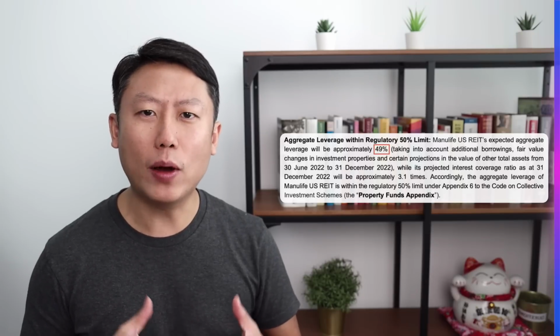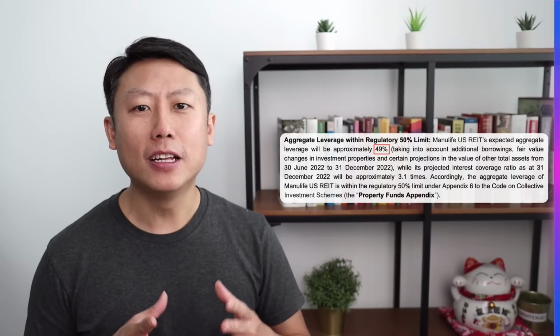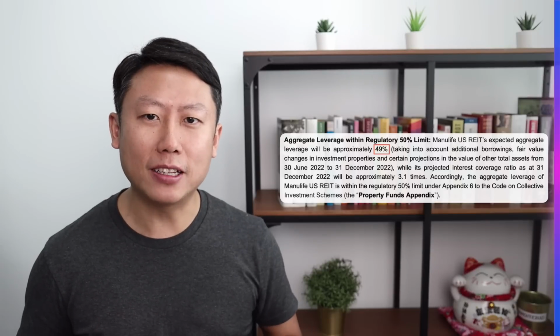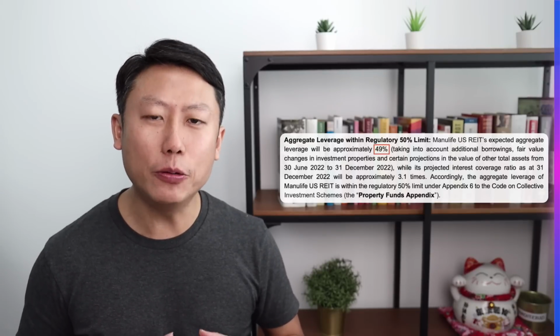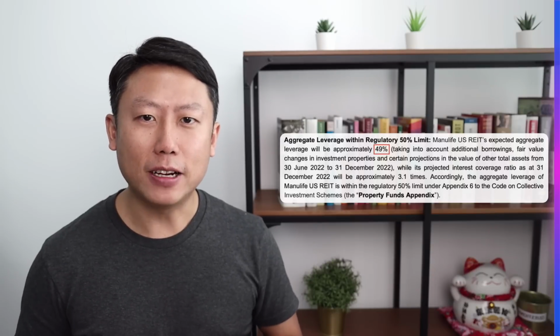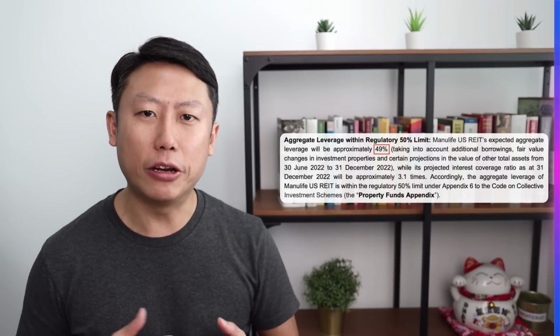And how does this work out? Why does valuation drop require this debt as gearing to go up? The reason is because the debt to asset, the debt is the numerator, asset is the denominator. So when the asset value, which is the valuation of the properties that Manulife REIT have, declines, the denominator goes lower, and assuming the numerator doesn't change, the gearing ratio goes up.